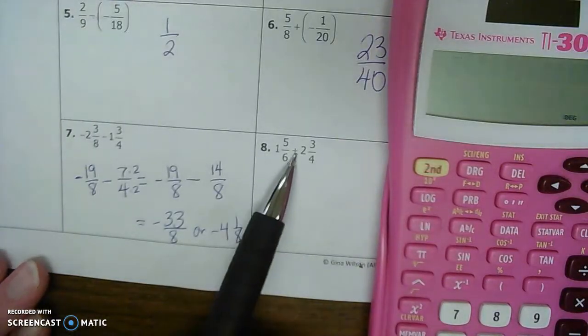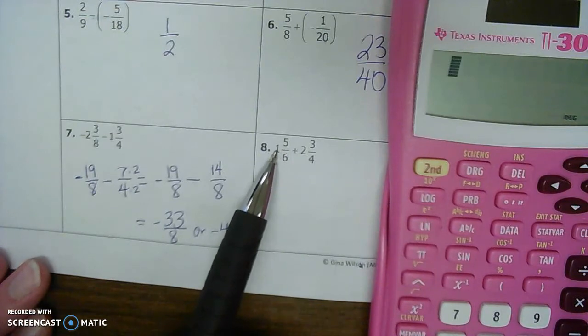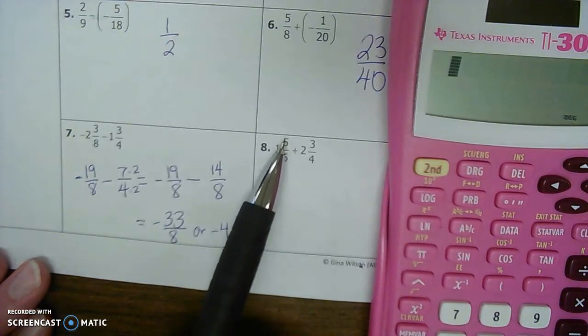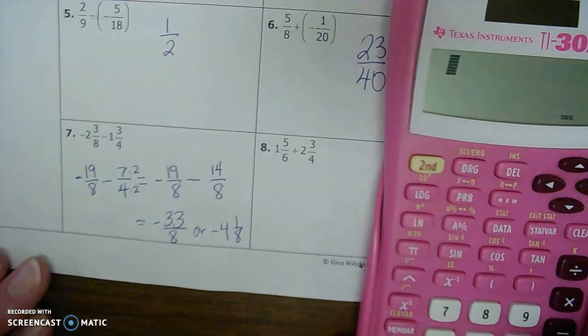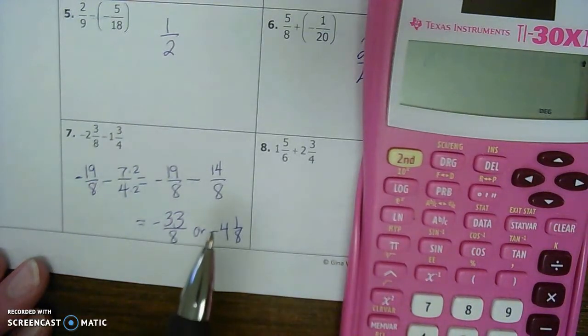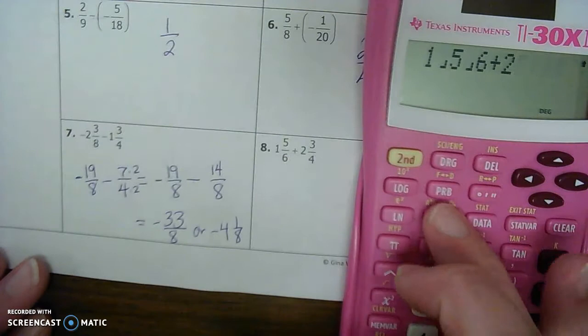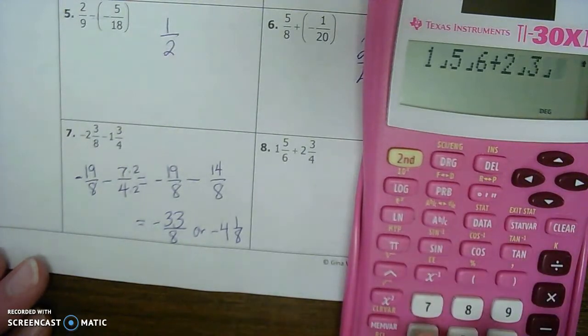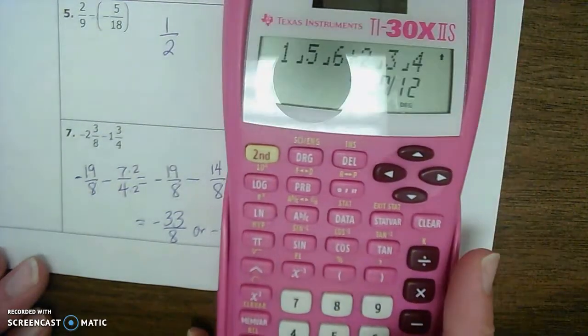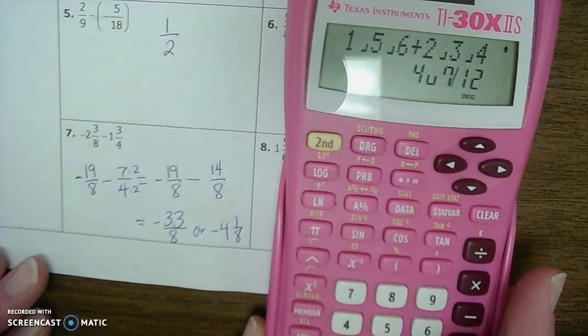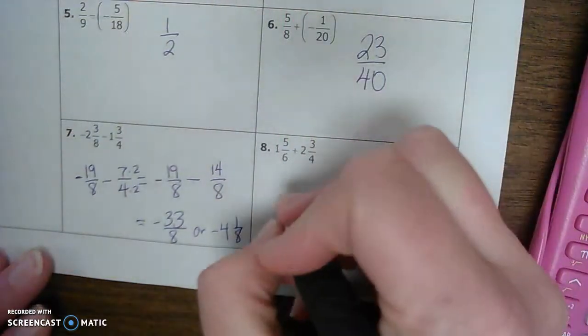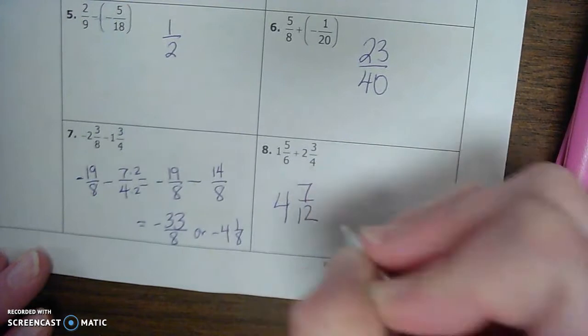You can actually do mixed numbers this way as well. You just have to push the ABC button in between the 1 and the 5, and then again the 5 and the 6. So instead of doing improper fractions, which you could still do, you could do 1 ABC 5 ABC 6 plus 2 ABC 3 ABC 4. Now this calculator will always give it to you as a mixed number, 4 and 7/12.